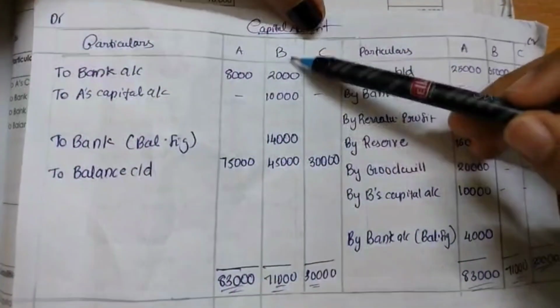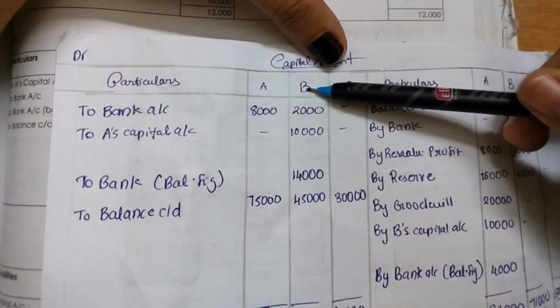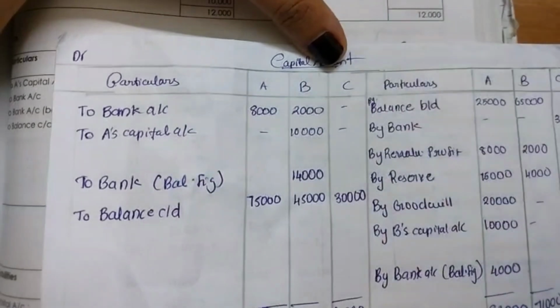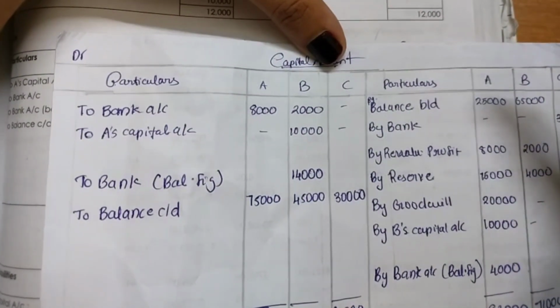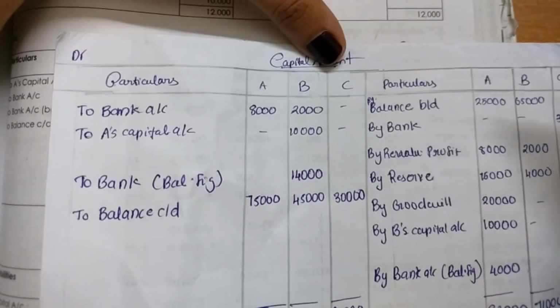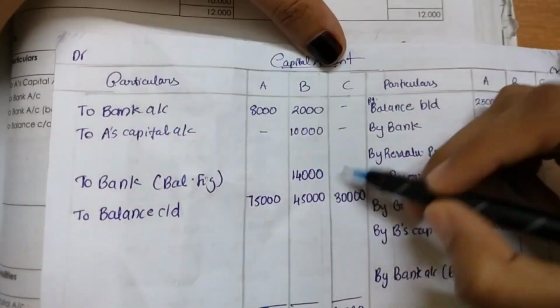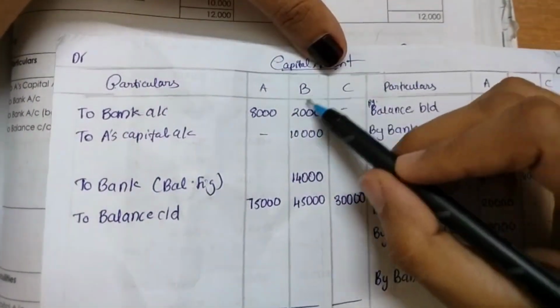What is the case of B? What will be B's journal entry first? Now let's read that. The journal entry will be B's capital account debit to bank account. That means the partnership firm's bank is credited. When will the bank be credited? Bank is an asset, so an asset credited means the asset is decreased. That means the amount which is there in the bank is decreased. How much is decreased? 40,000 rupees is decreased. How? It is actually debited to B's capital account.